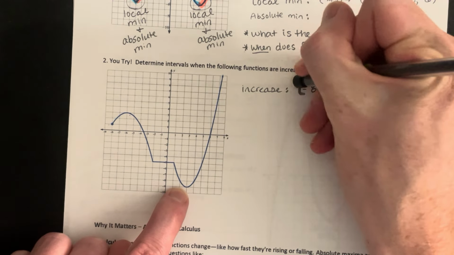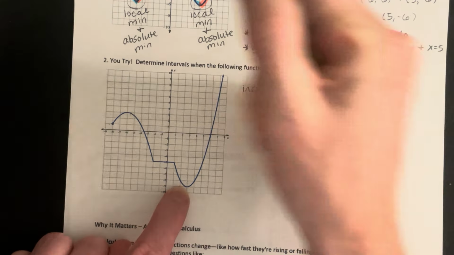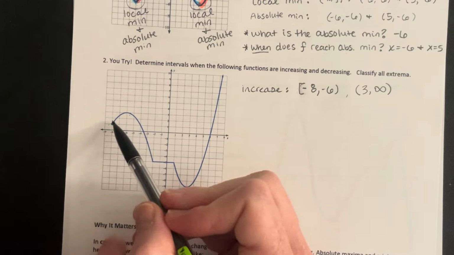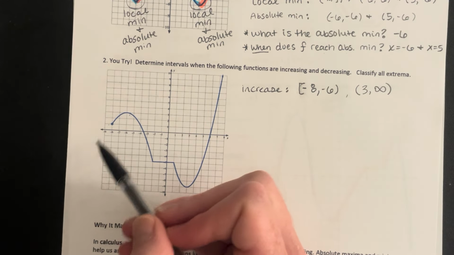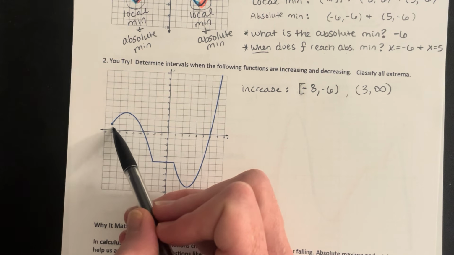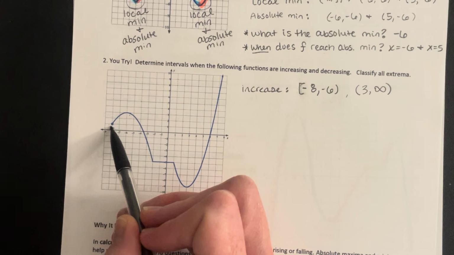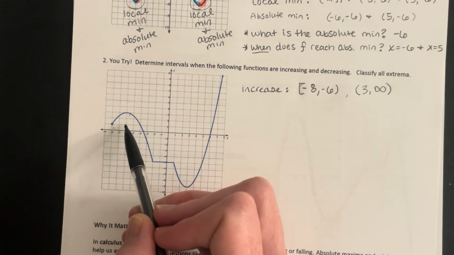Now, notice that I used a bracket here for this -8. That's because we don't have the graph going on further. We have a closed point here at -8. We can see that it starts to increase right at -8, all the way up until -6.